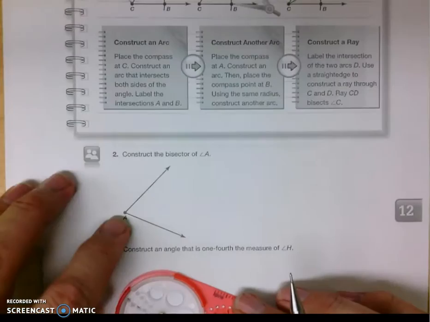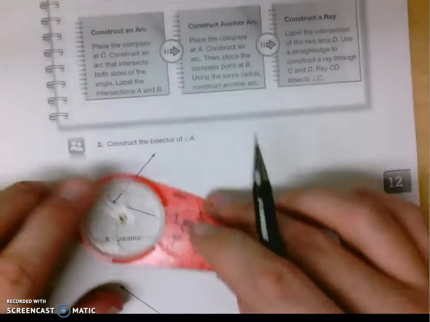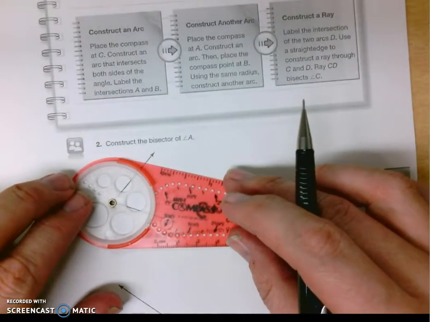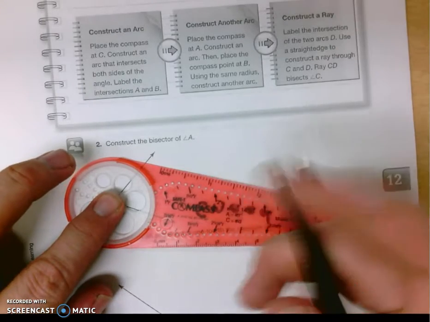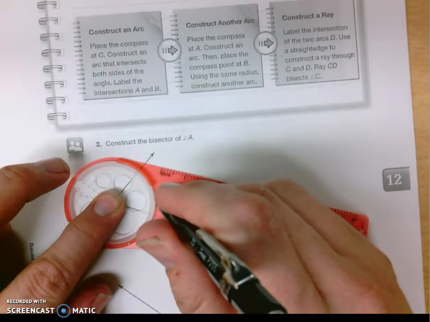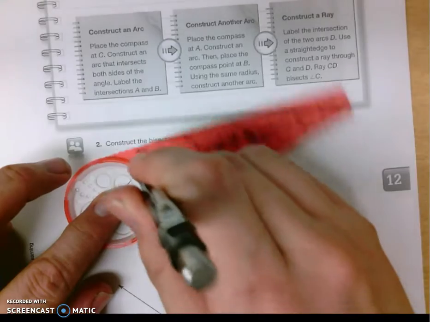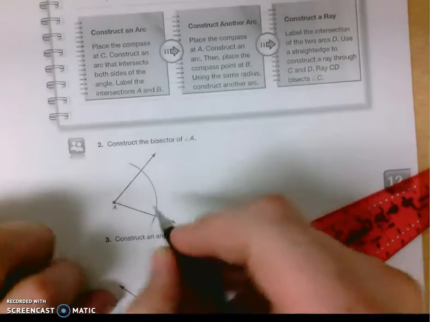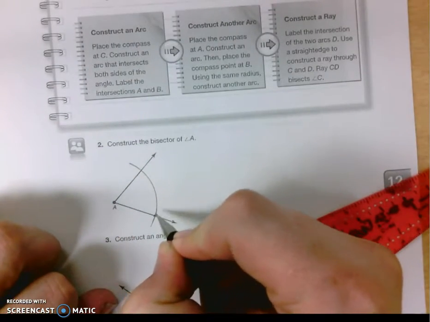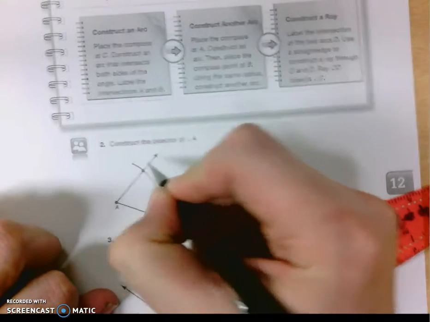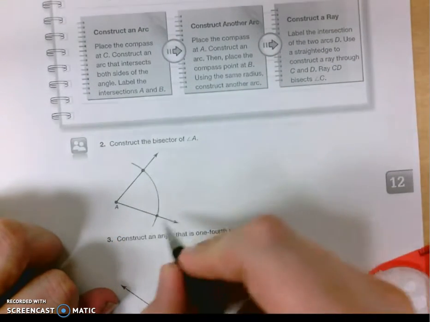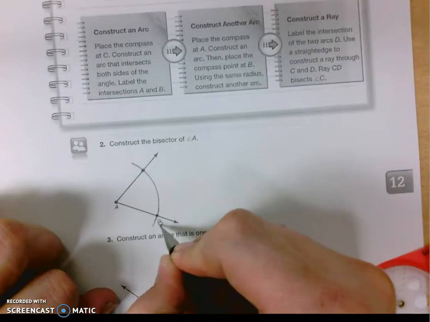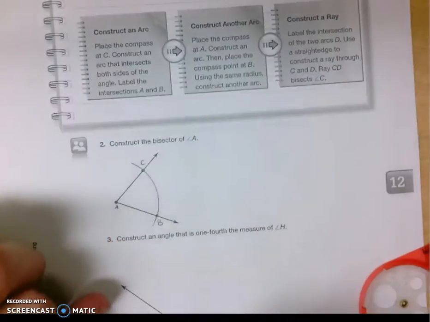So I'm going to center my compass on A. I'm going to choose a hole. It doesn't matter which one, and we're not going to have to remember it. So I'm going to use the first red hole here, and where the arc and rays intersect each other, we'll label those 2 points B and C.